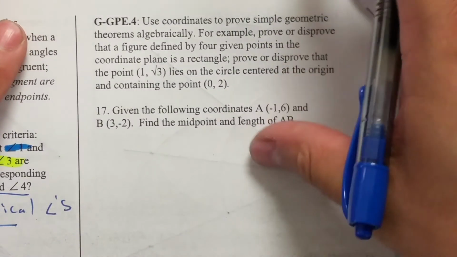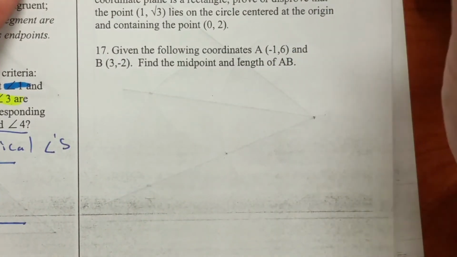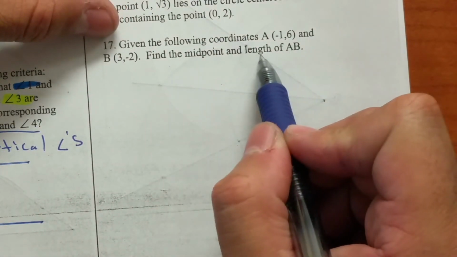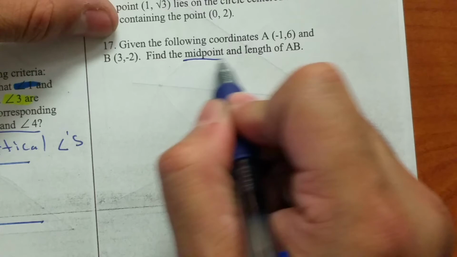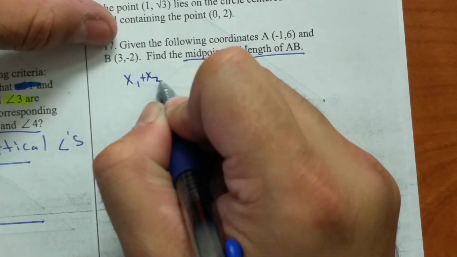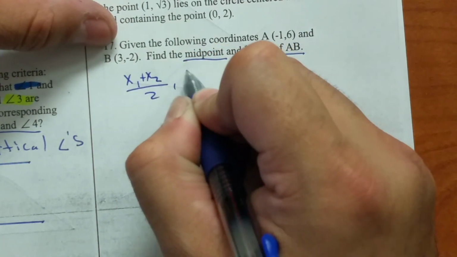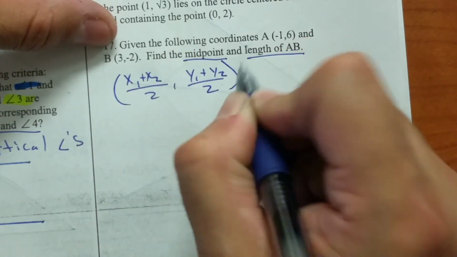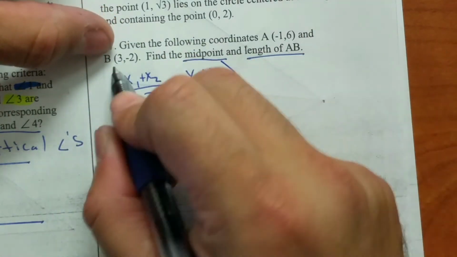All right, number 17. Given the following coordinates for A and B, find the midpoint and length. So 2 things, midpoint and length. Midpoint formula: x1 plus x2 over 2, y1 plus y2 over 2. Here's my first point, that's my second point.